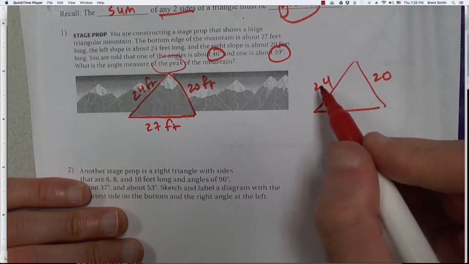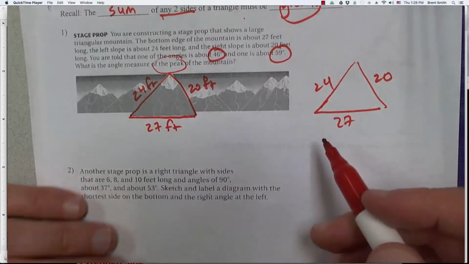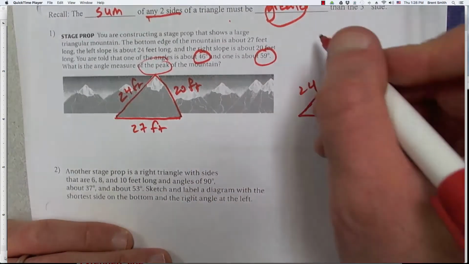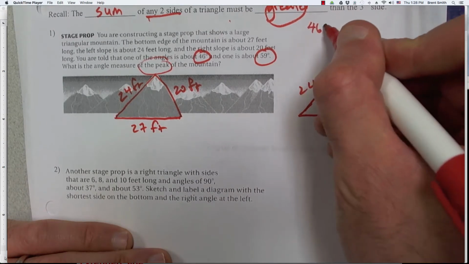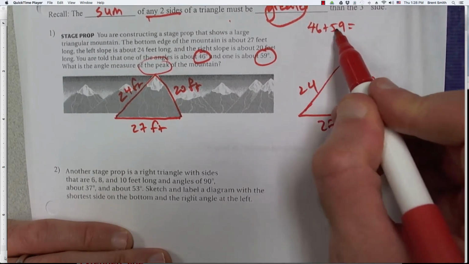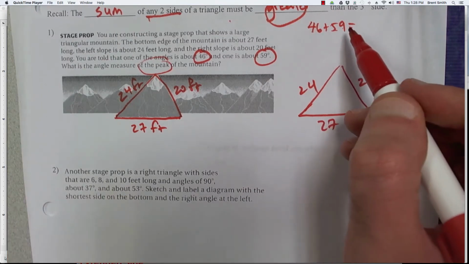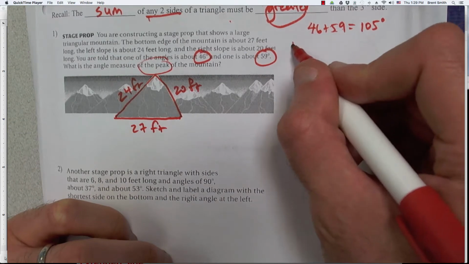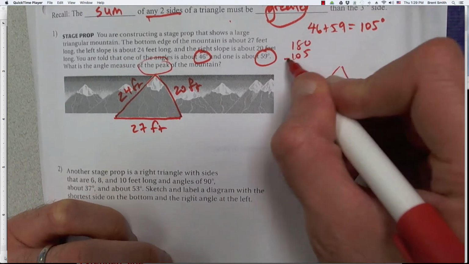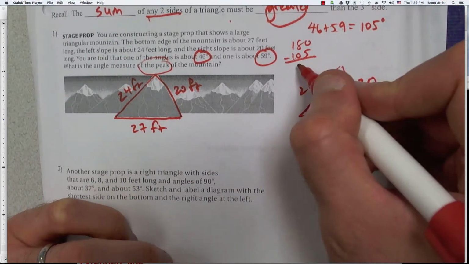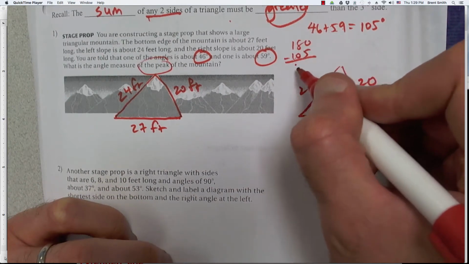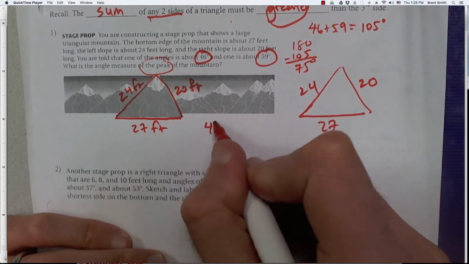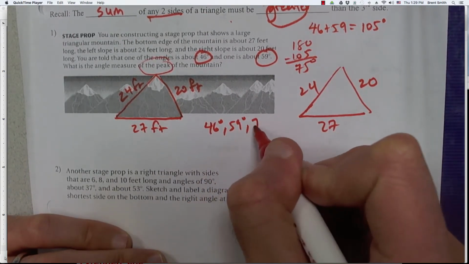So let's take a look. We know 46 and 59, so by the triangle angle sum theorem, all three angles have to equal 180 when I add them together. If I add 46 and 59, 40 and 50 makes 90, 9 and 6 makes 15, so that's 105 degrees. So the third angle must be 180 minus 105, right? That would be 80 minus 5, or 75 degrees. Okay, so our three angles must be 46 degrees, 59 degrees, and 75 degrees.